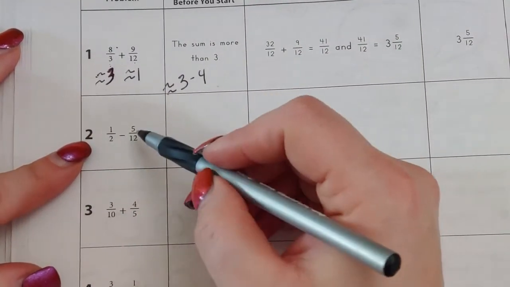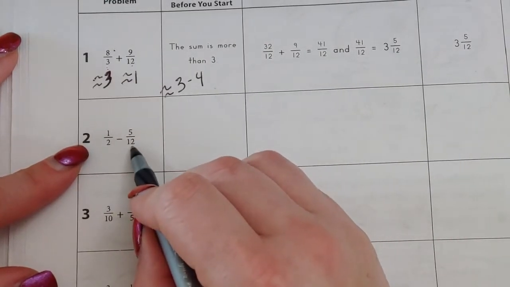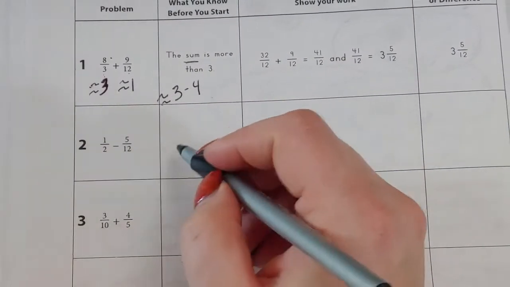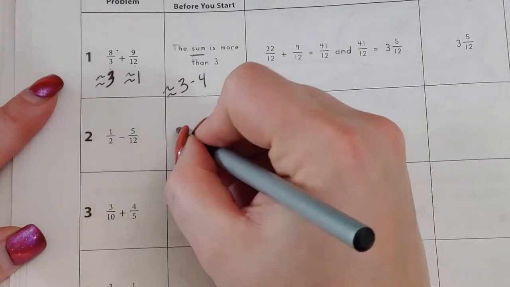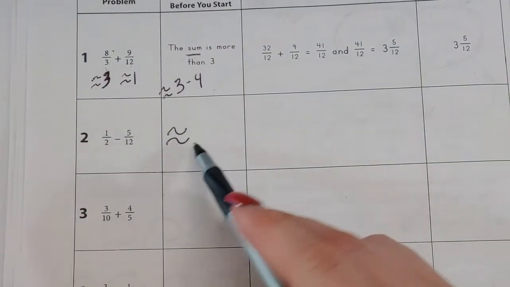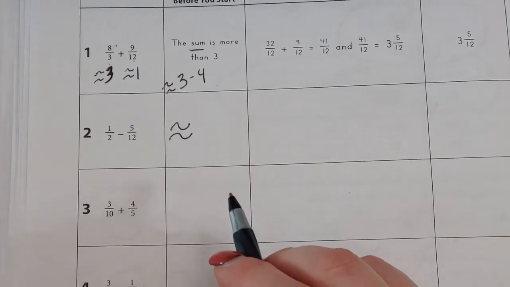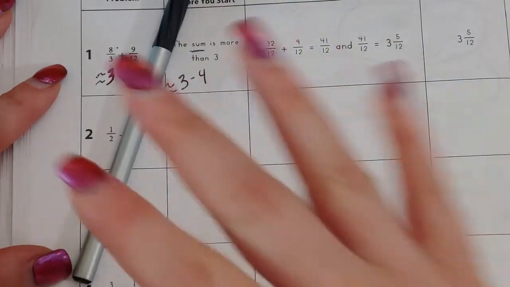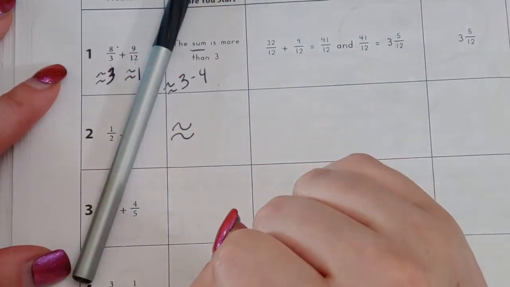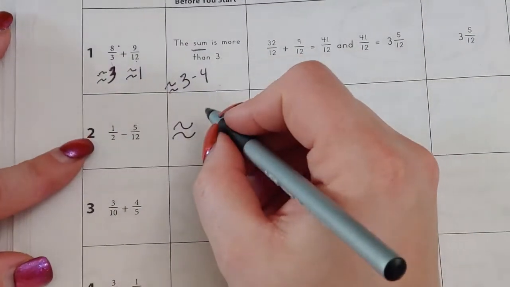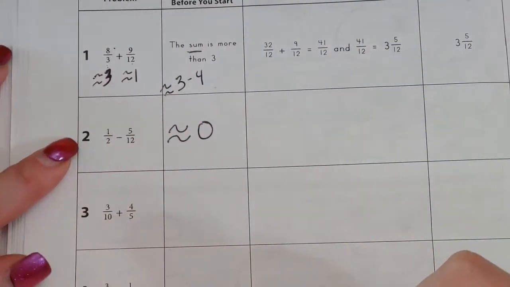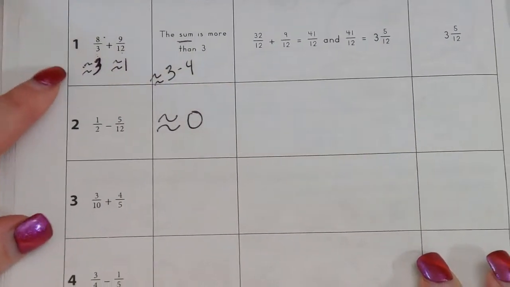So we have a half and about a half. So the answer, right, sum meaning the answer to an addition problem, the difference for this one is going to be about. Notice that when you're doing estimations, your equal sign is wavy because we're talking about a certain number. So whenever you're talking about, I don't know about you, but with me, my hand kind of shakes. I'm like, oh, it's about 4 years old. It's about a pound. So that's what helps me remember to make my lines wavy, is about. So this answer is going to be about 0. So my answer should be really small when I go to solve it.